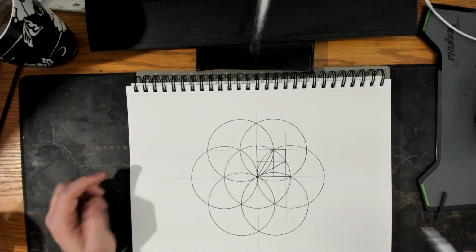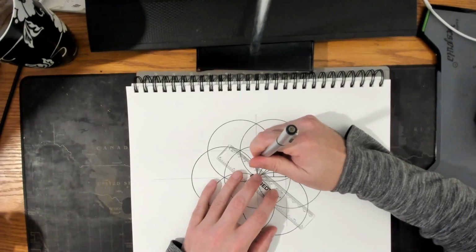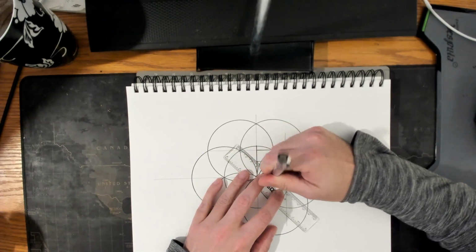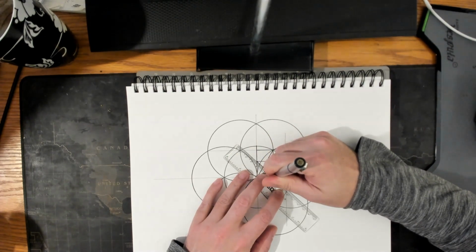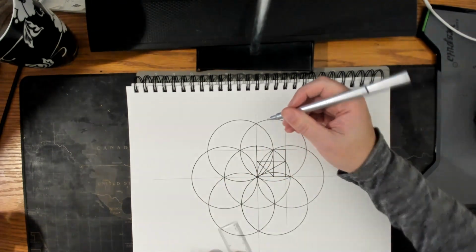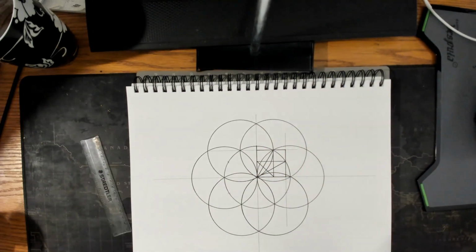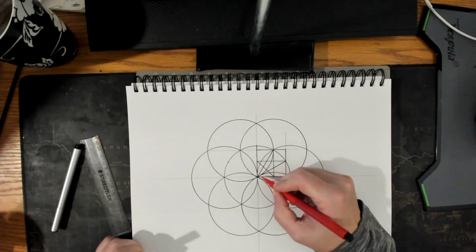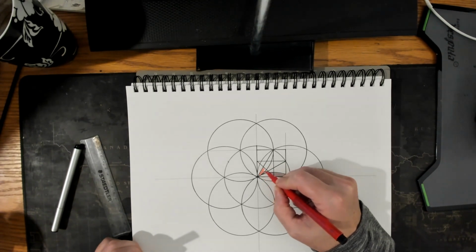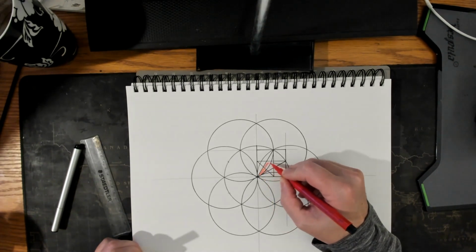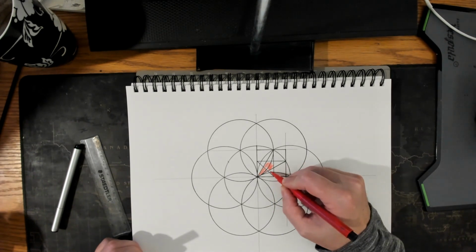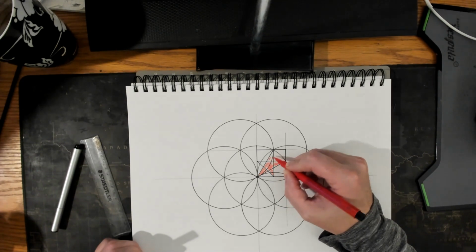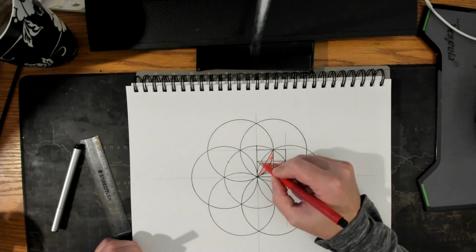Also, just because I think it's cute, it's probably meaningless, but I also like that this is in here too. Because that's the way I roll. I do like the star. Let's do some definition. It's completely out of proportion, but I like that it's in there.